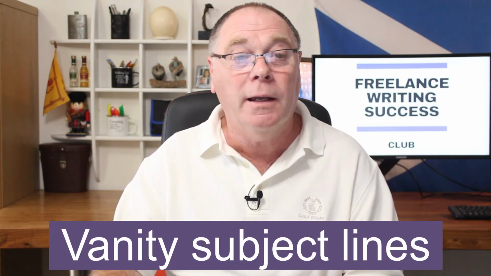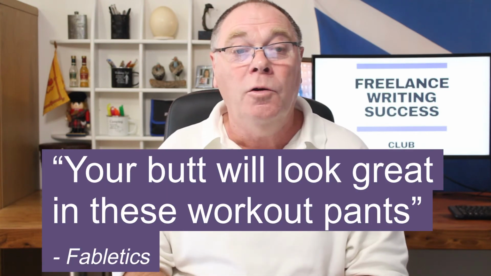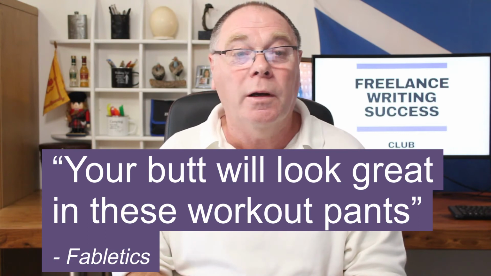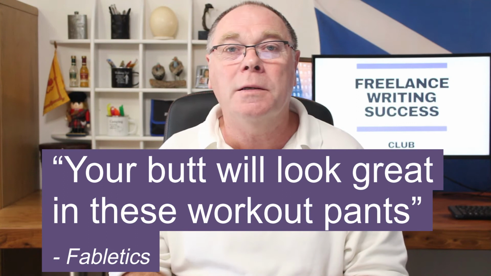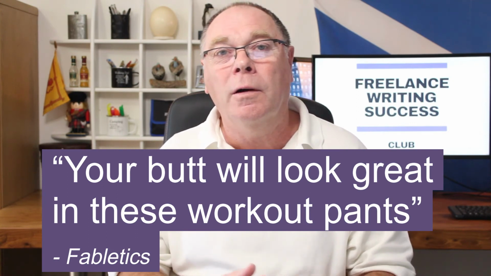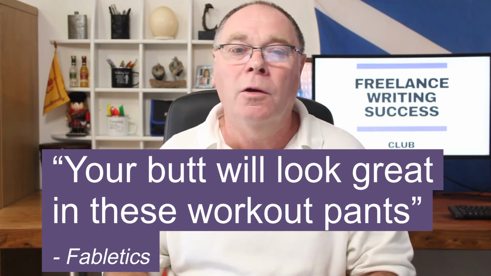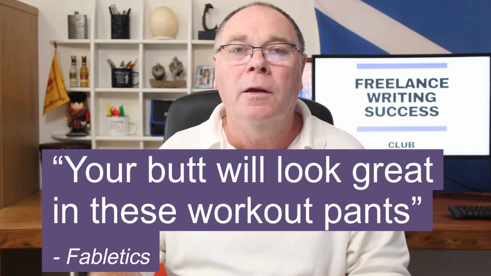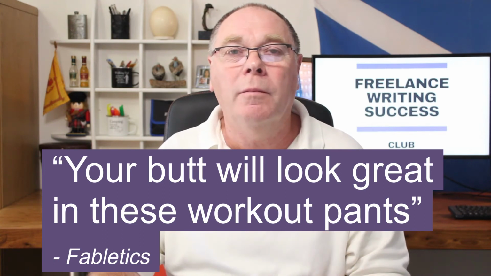Okay, let's move on to vanity headlines. And here's one from Fabletics. Your butt will look great in these workout pants. Now, obviously, your butt will look great in these pants. A bit of vanity there. If you're into sports and doing the gym and all the rest of it, you're going to want your butt to look great. And a lot of women walking down the streets, or I suppose men for that matter as well, want their butt to look great.